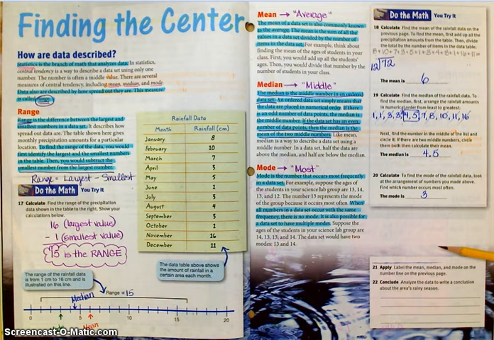Okay? On number 17, it says find the range of the precipitation data shown in the table to the right and show your calculations below. So I looked in the table, and the rainfall, the biggest value that I have was in November, 16 centimeters. The smallest value that I have was in June, only 1 centimeter.